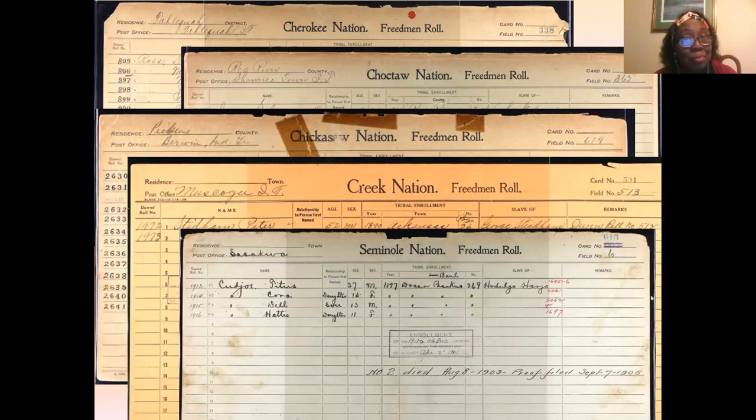There were free people of color, free people of African descent who did live in Indian Territory. And so it is important to know that not every single person was enslaved, but if they were of African descent, some of them still ended up on the freedmen roll anyway. But that's another discussion. But yes, that did happen.